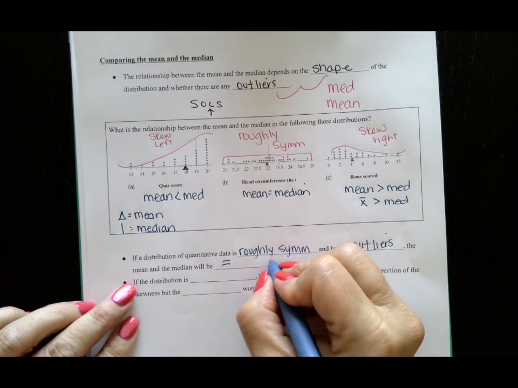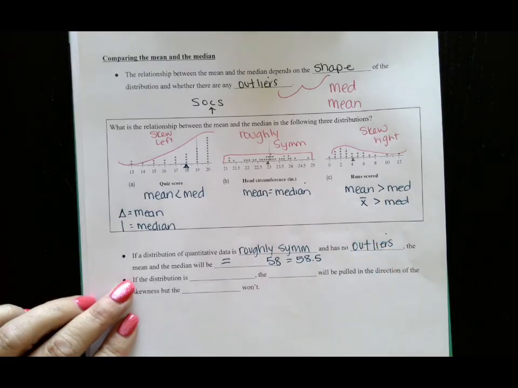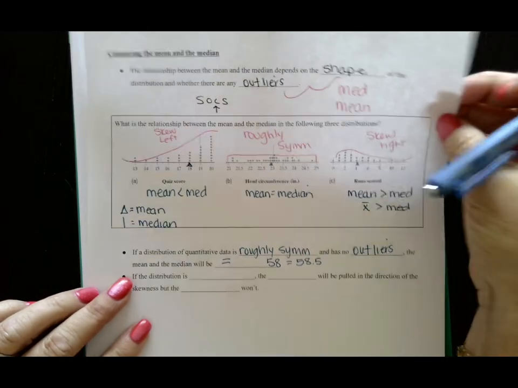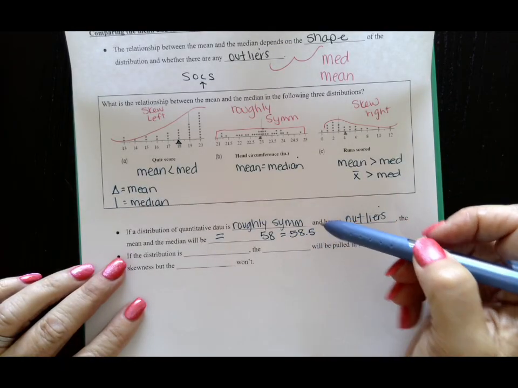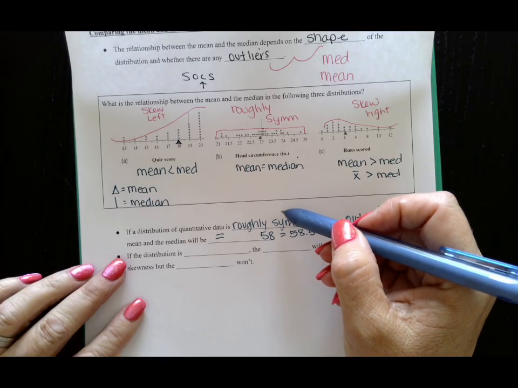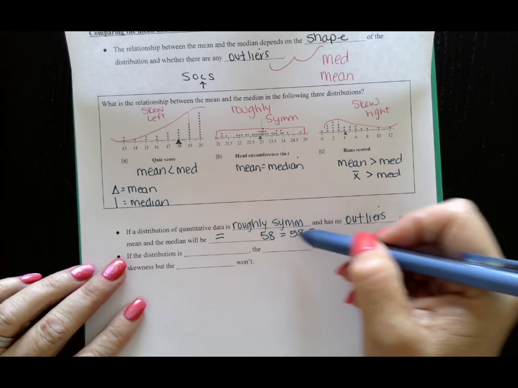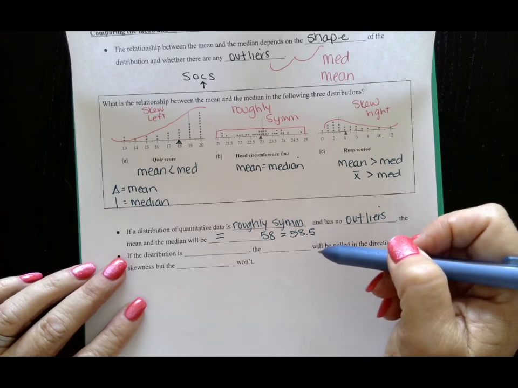What this could look like is 58 equals 58.5. Now, if you are super mathy, you're going to say, but 58 does not equal 58.5. In stats, we use these words, roughly symmetric, approximately equal. So when we say that they're equal, that means they're super close. Keep that in mind.